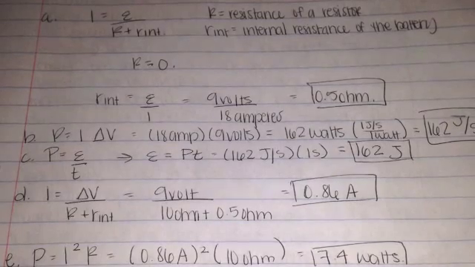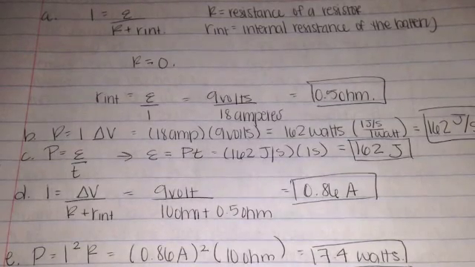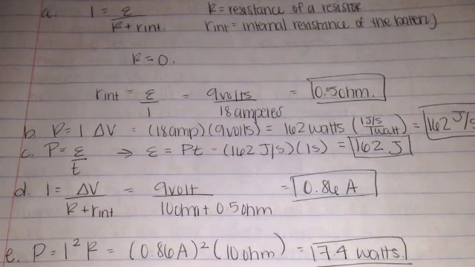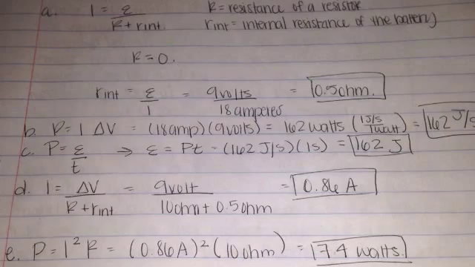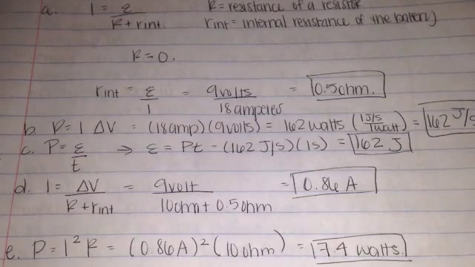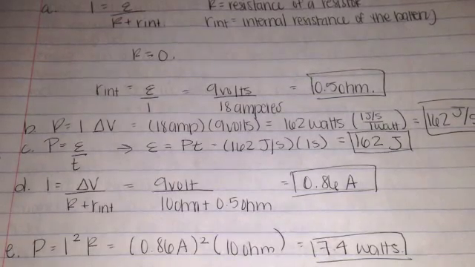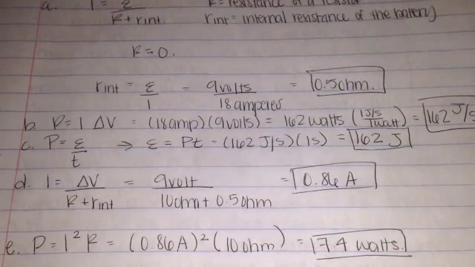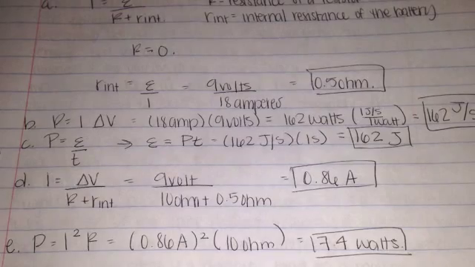So then it asks us to find how much energy is dissipated into the internal resistance every second. So we understand that the resistance of the resistor equals 10 ohms, and the internal resistance of the battery is 0.5 ohms. So the current flows through the 10 ohm resistor, giving us 0.86 A.